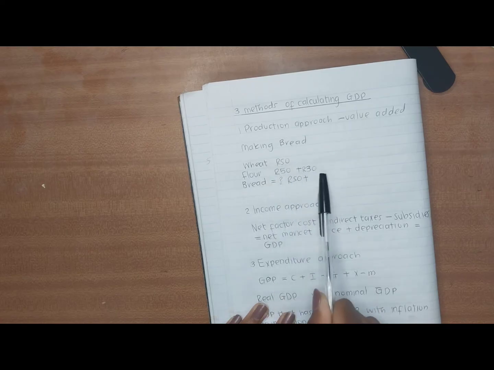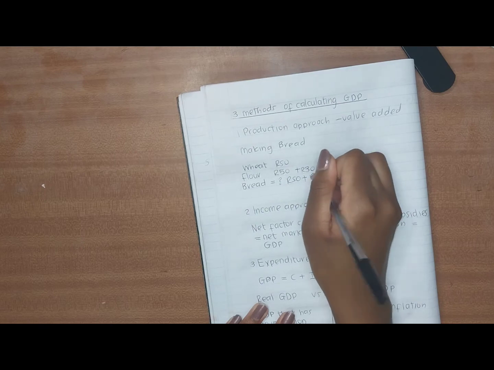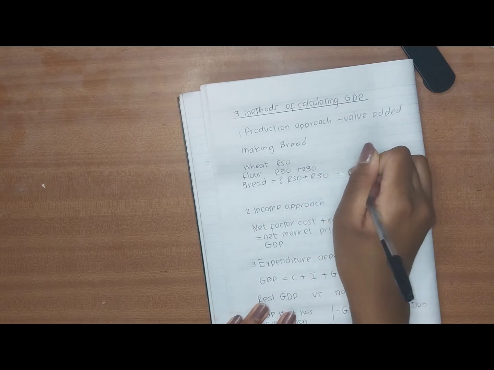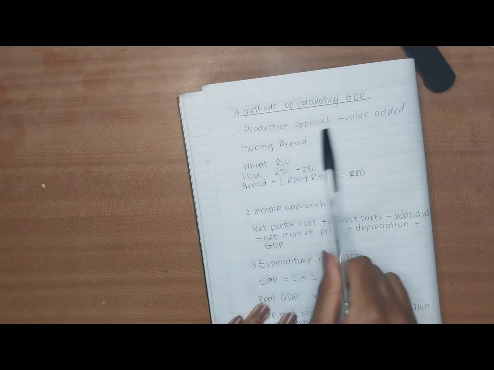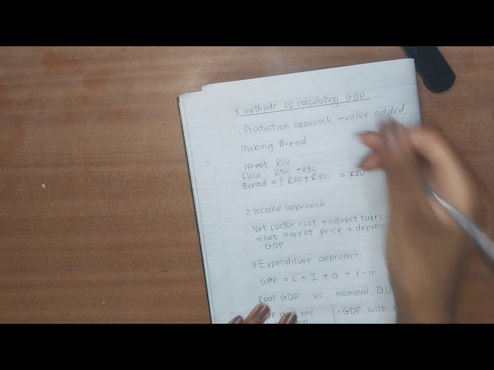So I do not add 80 Rand, but I add 30 Rand. So I'm going to add 30 Rand, and then I'm going to have 80 Rand. It would be wrong to say 50 plus 80 because that is double counting. So the reason why on the production approach I have value added is to avoid double counting.